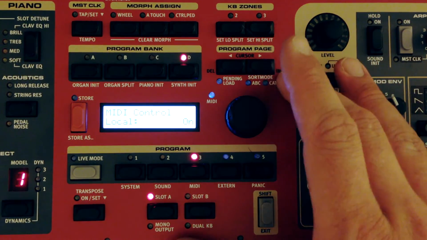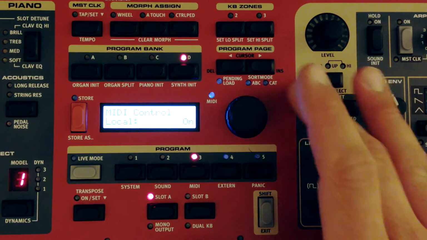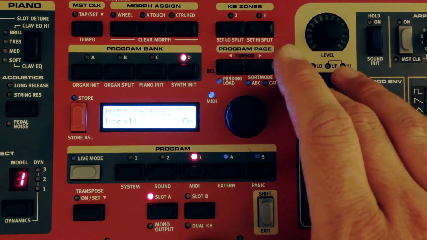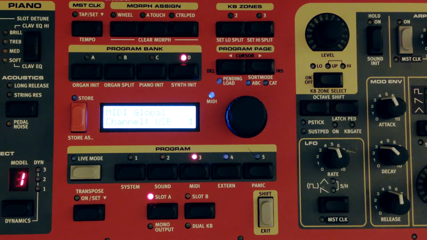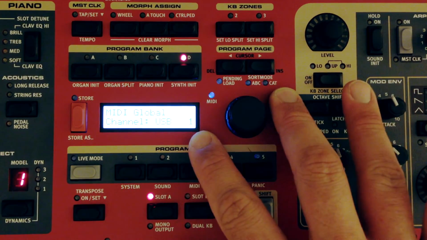Now, the real reason for doing this tutorial is because the different MIDI channels for the parts are kind of confusing, and people get kind of torn up about that. So let's look at a couple of things real quick. The global MIDI channel is the channel that all the keys and all the controls are sending all the time. So every knob sends MIDI, every key sends MIDI, and so if you want to capture all that, that's all going out in the global channel.